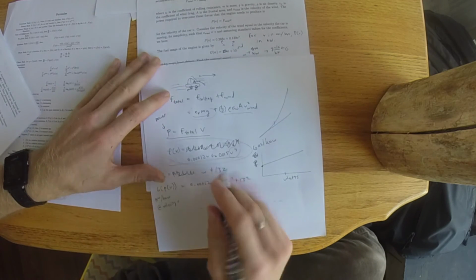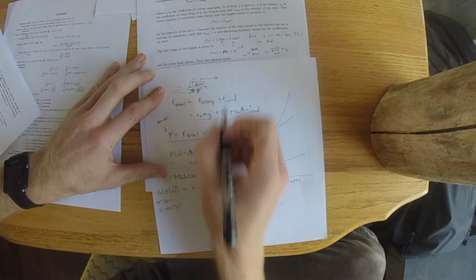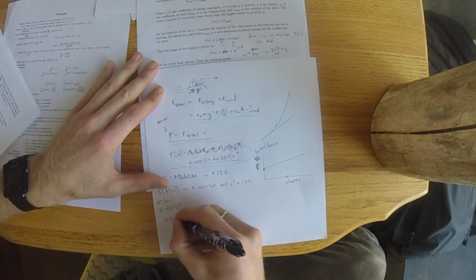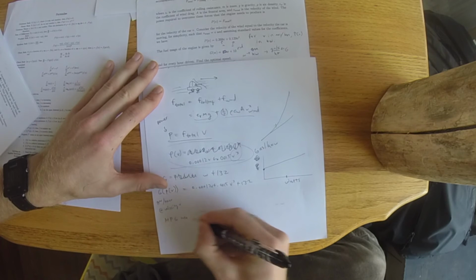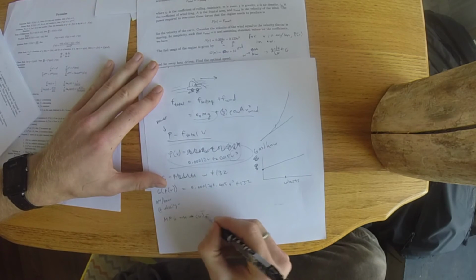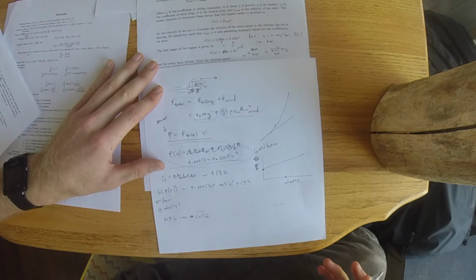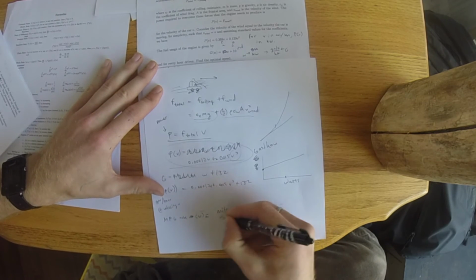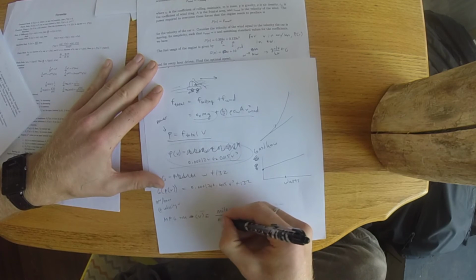And now we want to find the optimal speed. So we want to write down the miles per gallon, which I'm going to call m, for any given velocity. How many miles per gallon do you get at any given speed? Well, it's going to be the miles over the gallons of gas.